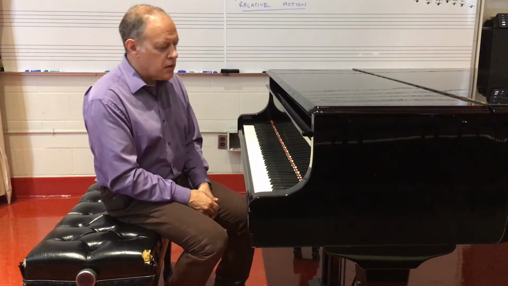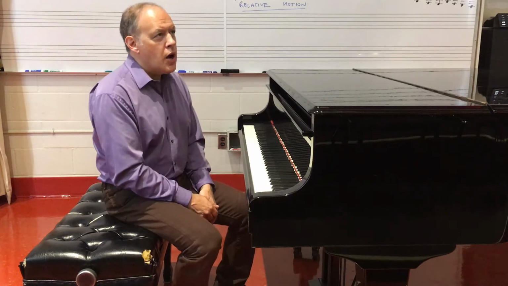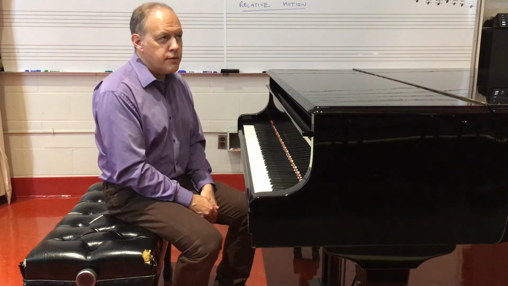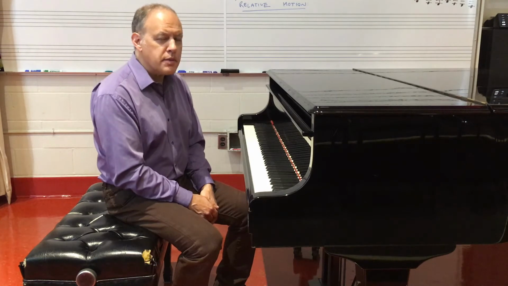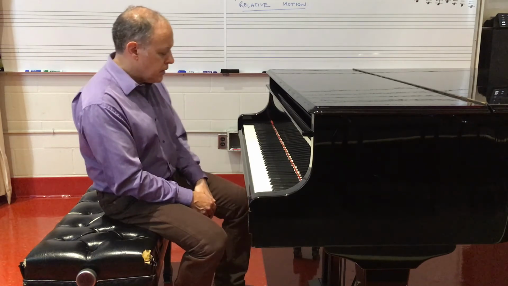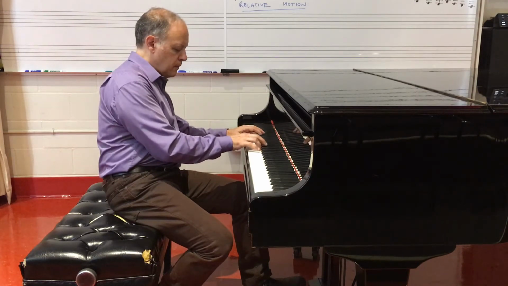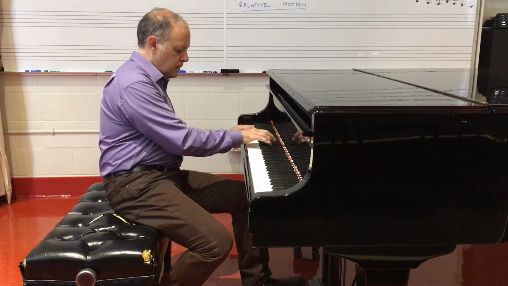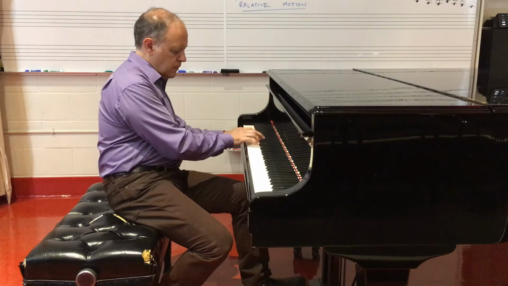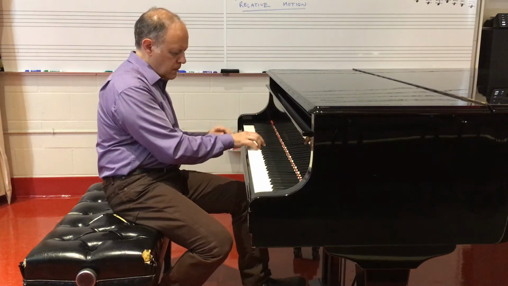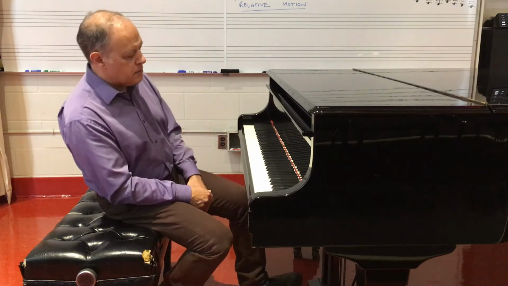Oddly enough, the Pachelbel Canon is a piece that is often performed in a way that gets us to flip things around. A lot of people hear that opening idea as the theme of the piece.